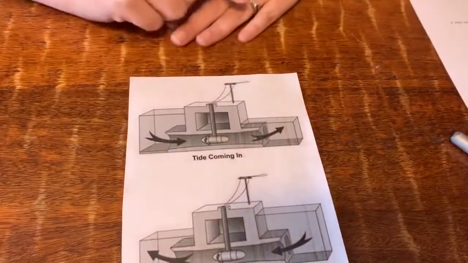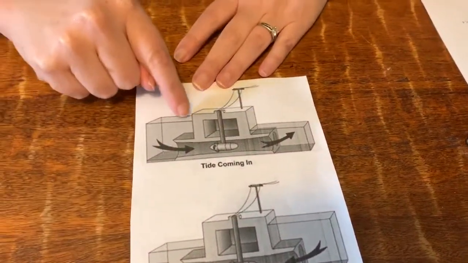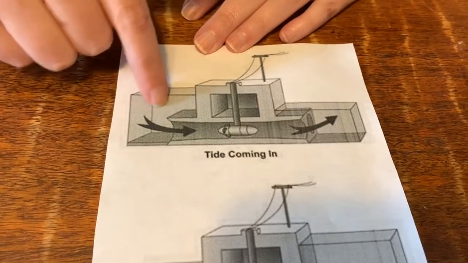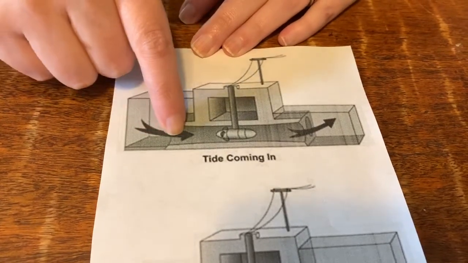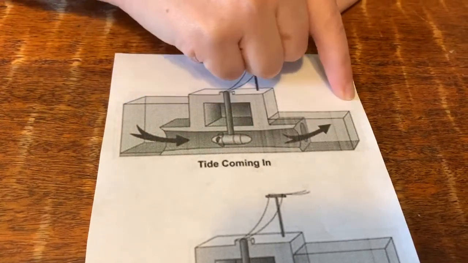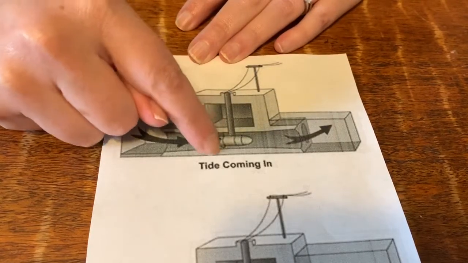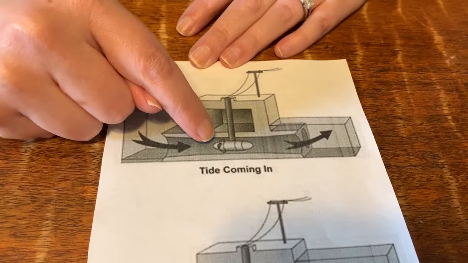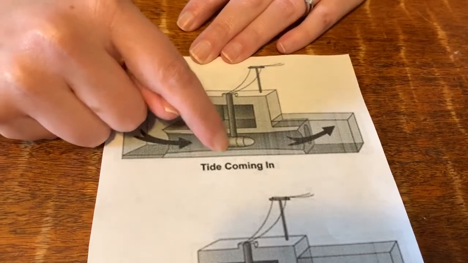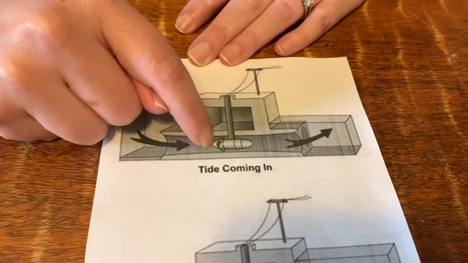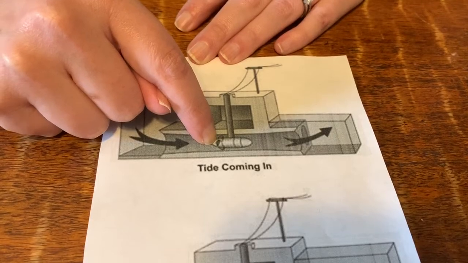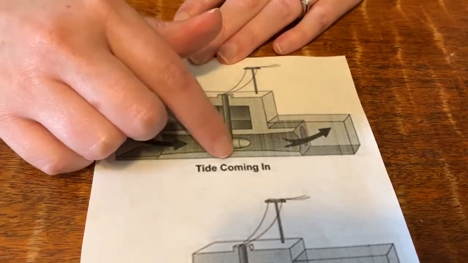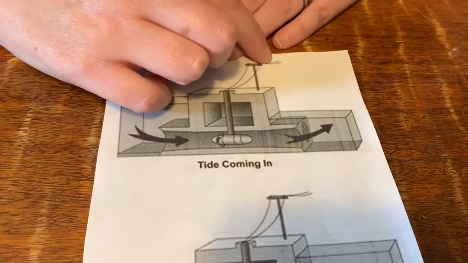Let's talk about this. Here we're going to start having high tide. So this water is going to come from there through this little opening and come out. As it comes through, it spins this little propeller. That should make you think about wind energy, right? When we have spinning, we have rotation of a magnet and wire together, and that creates electricity.